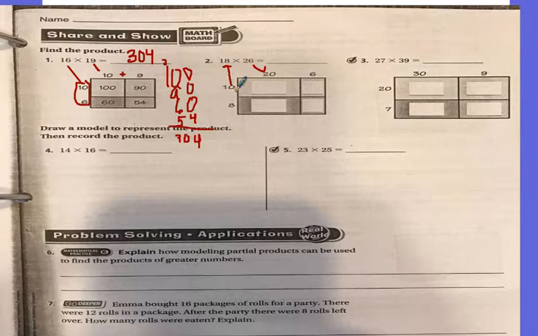So 10 times 20 is 200. 10 times 6, 60. 20 times 8, 8 times 2 is 16. Add your 0 behind it. 8 times 6 is 48. Okay, so then my job now would be to come here and add all those numbers up.